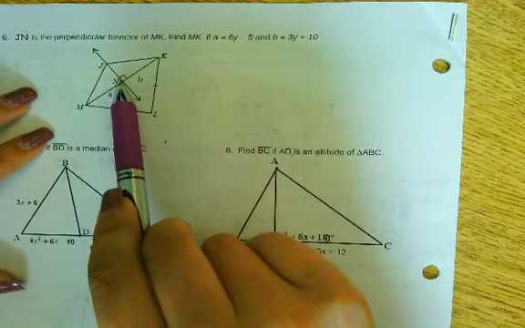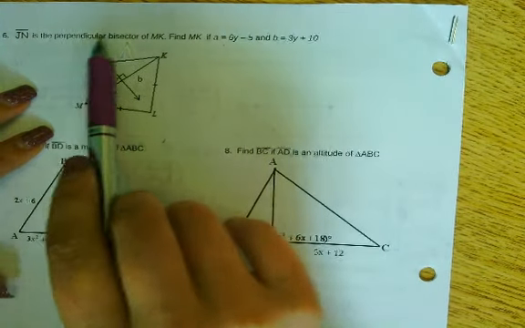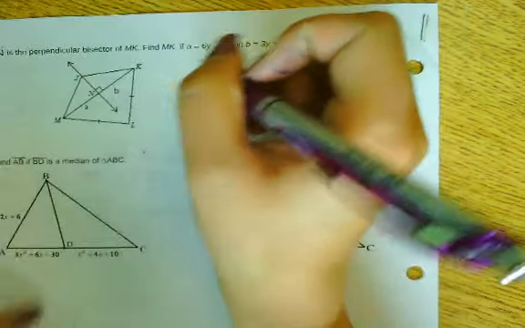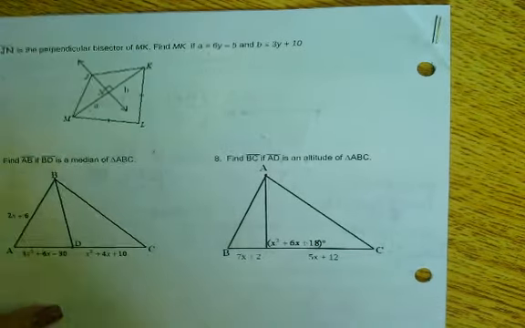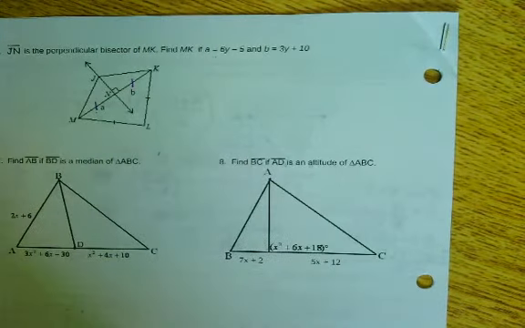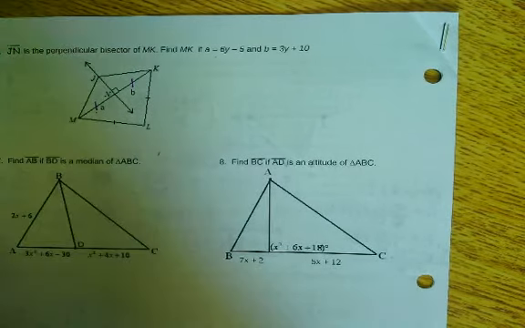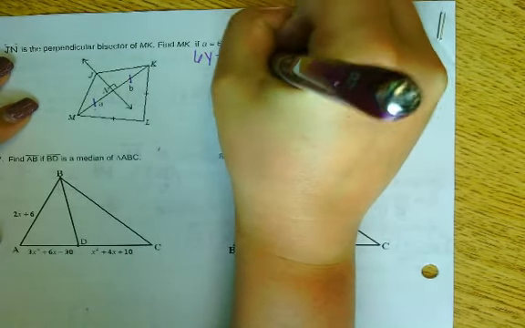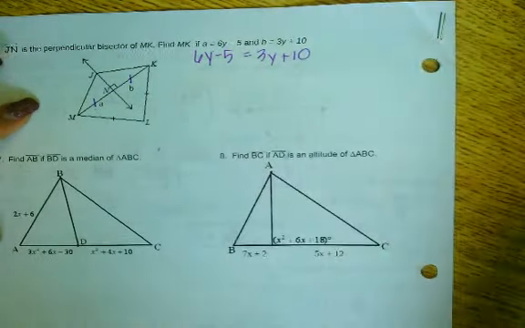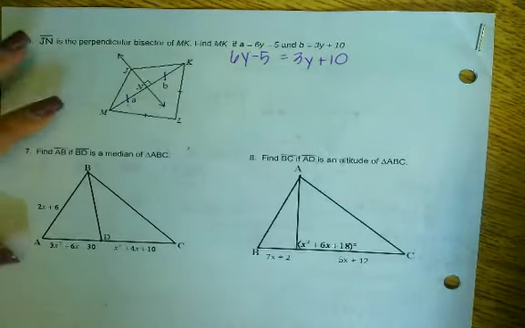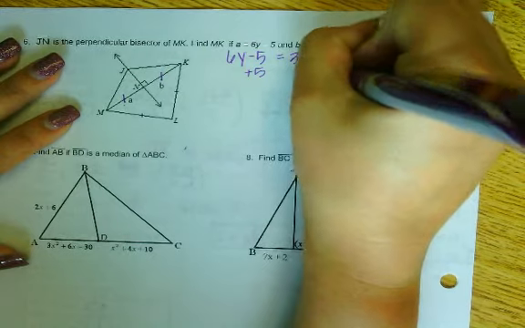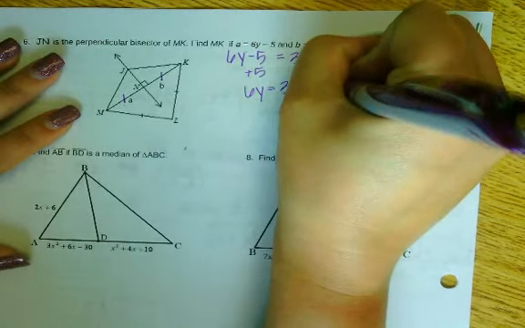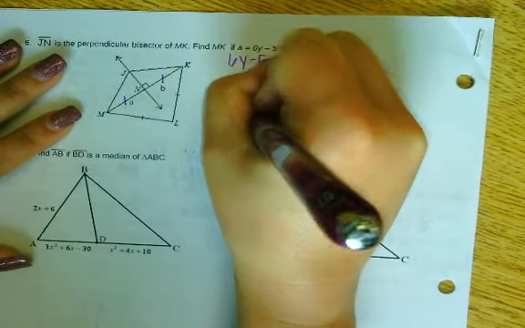So how do we solve for y? Set them equal to each other. So 6y minus 5 equals 3y plus 10. Okay, I'm going to add 5 to both sides. 6y equals 3y plus 15. Subtract 3y. 3y equals 15. What does y equal? Very good. Okay. It doesn't ask for y though. It asks for MK. So plug in and solve for MK.